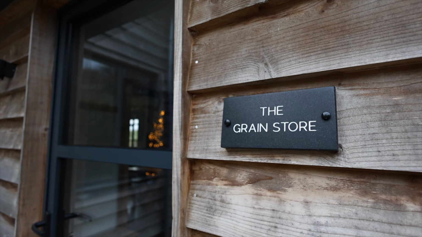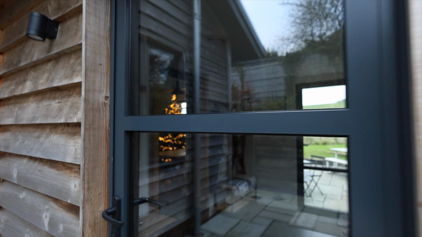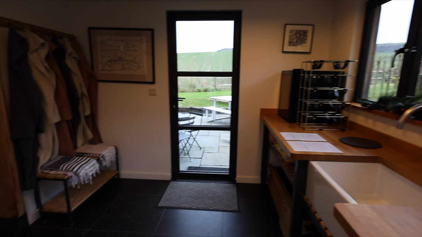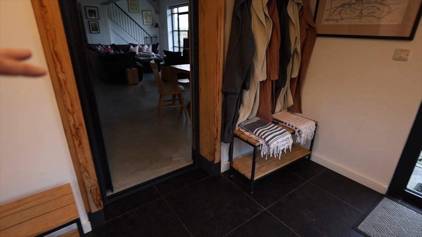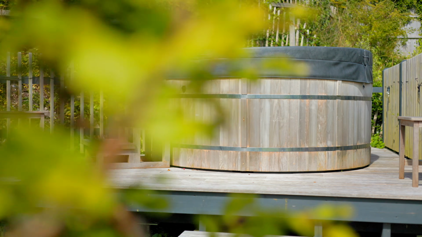This is the front door to the grain store. You can see the Christmas tree in there, bit of intrigue, what's going to go on here, and then you're into the lobby. As you come in, you've got utility space, and this is kind of the porch area where you take your shoes and your wellies off, make this look presentable. You can see here, these are the robes for the hot tub that's outside.